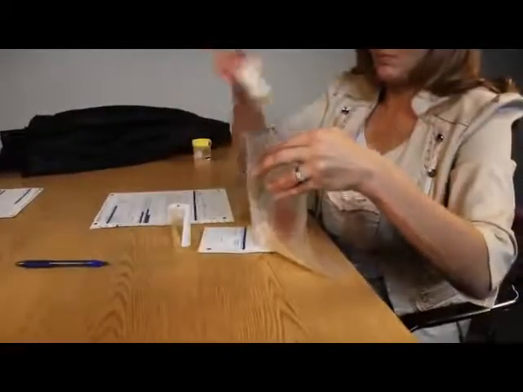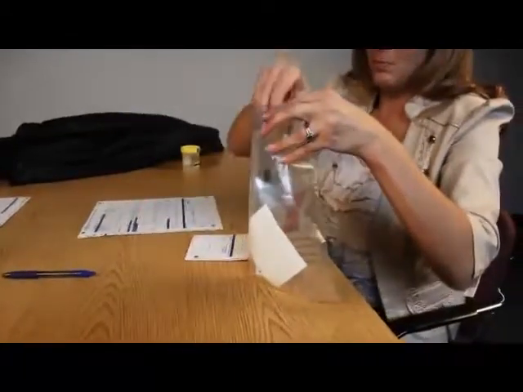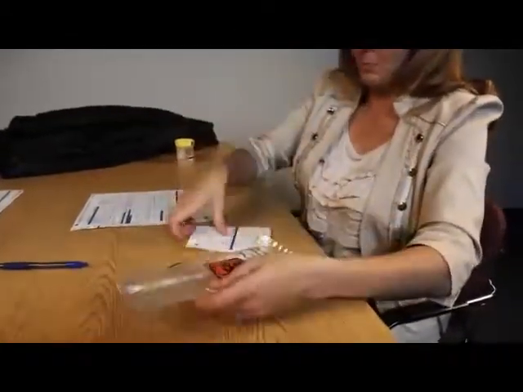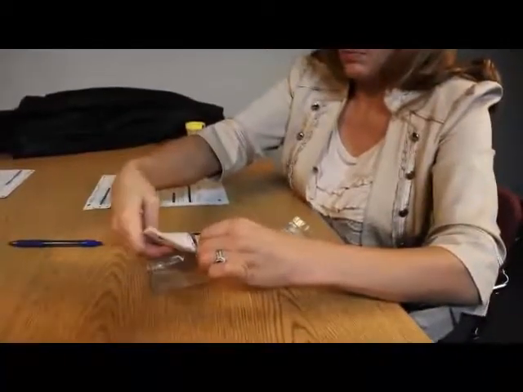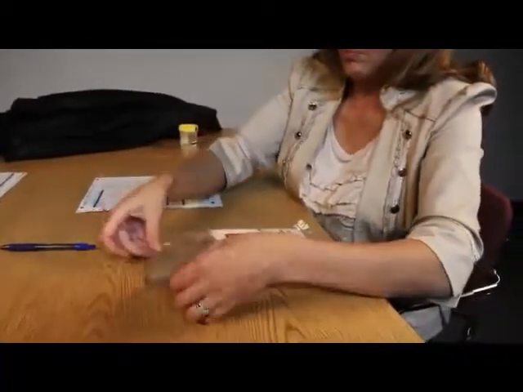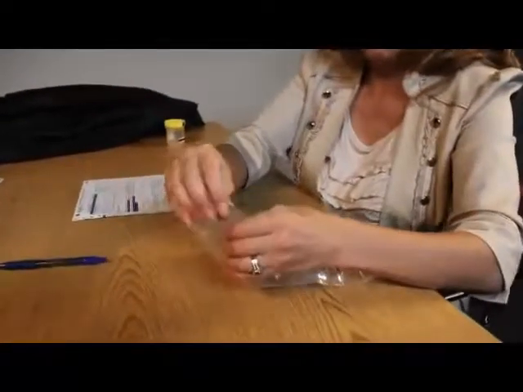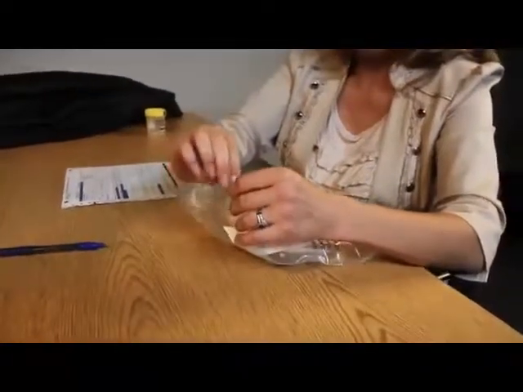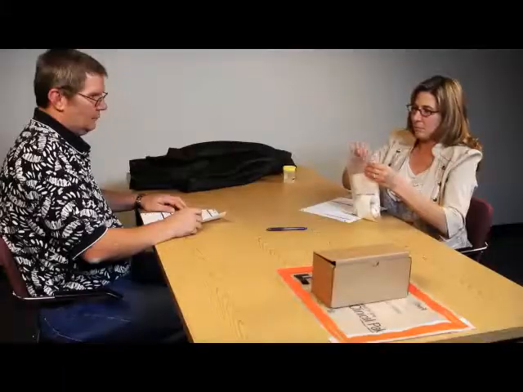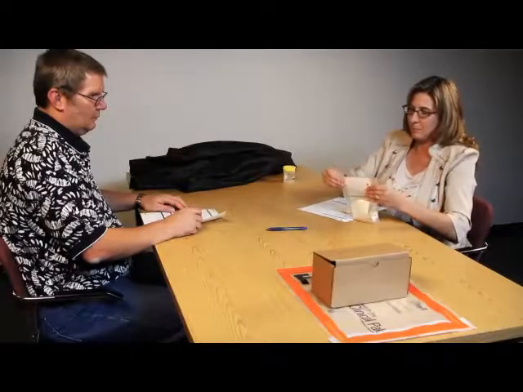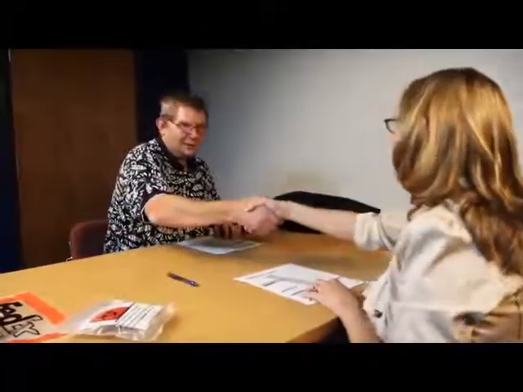Place the specimen bottles and copy 1 of the CCF inside the appropriate pouches of the leak-resistant plastic bag and seal both pouches. Inform the donor that they may leave the collection site.